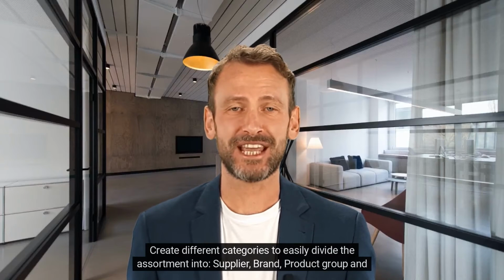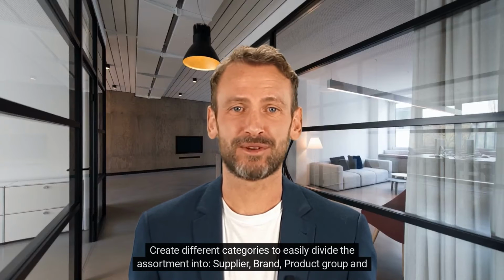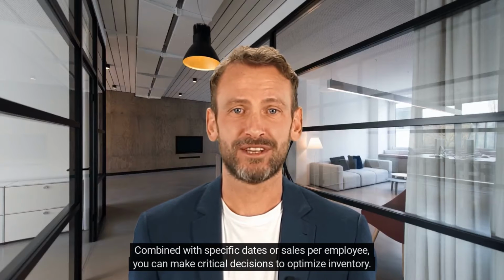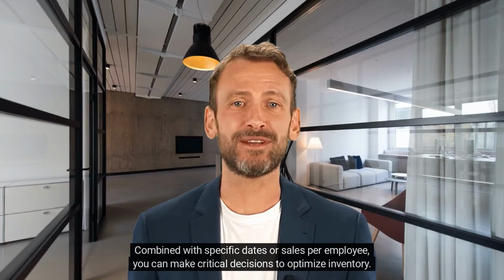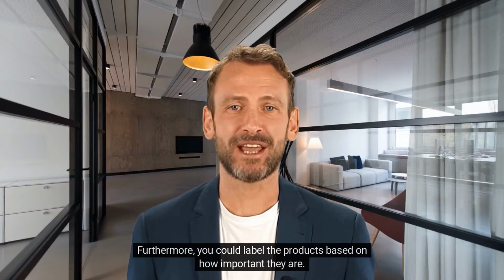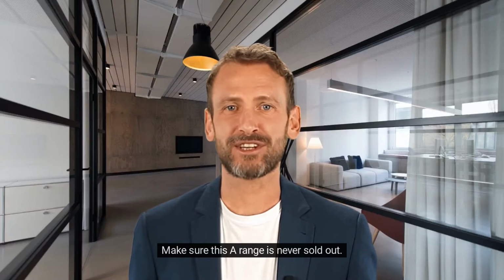Create different categories to easily divide the assortment into supplier, brand, product group, and location. Combined with specific dates or sales per employee, you can make critical decisions to optimize inventory. Furthermore, you could label the products based on how important they are. For example, products which are best sellers, you could give the letter A. Make sure this range is never sold out.